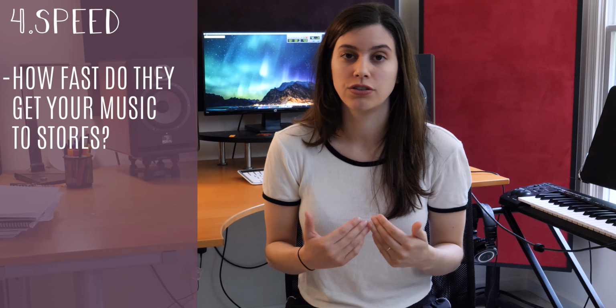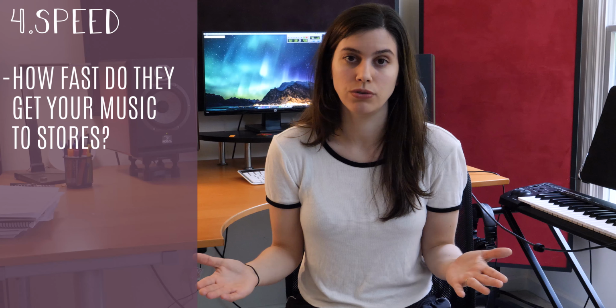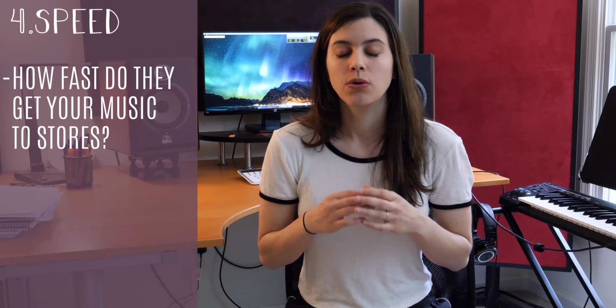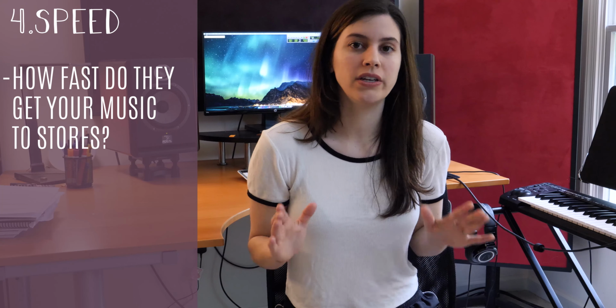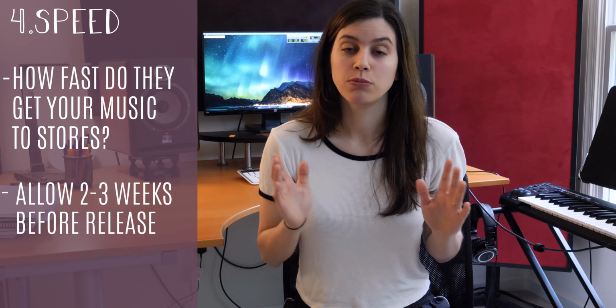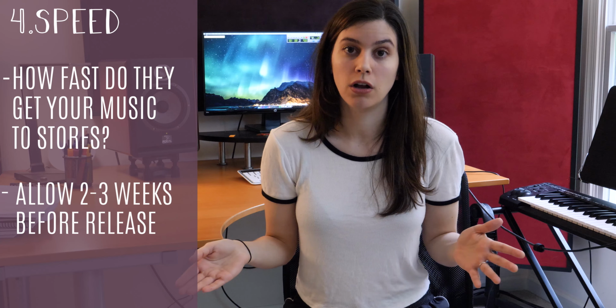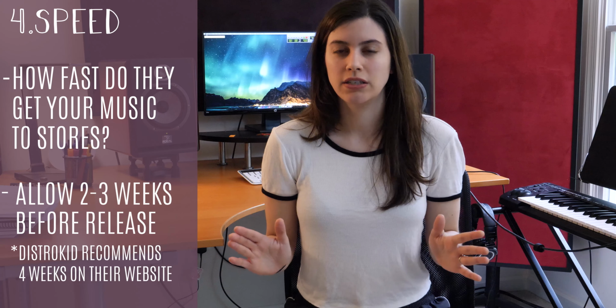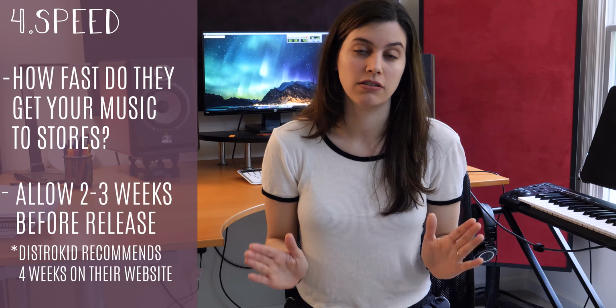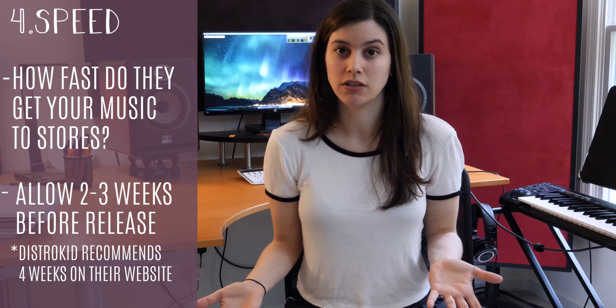Another factor to consider is speed, and this is how fast the service is going to get your music out to all the digital stores. Regardless of the service you pick, it's always safe to allow anywhere from two to three weeks for the music to be released to all platforms. So that's usually a safe bet regardless of how fast the service is, but it's still something to consider. I like DistroKid because they pride themselves on releasing music 10 to 20 times faster than other services.